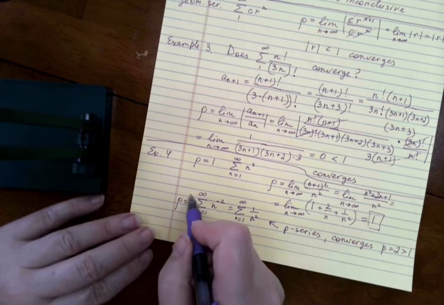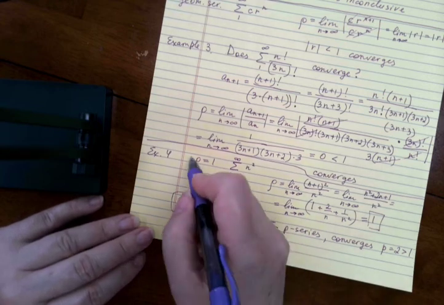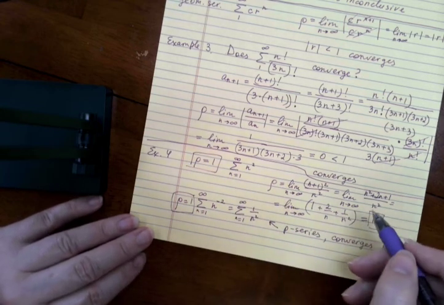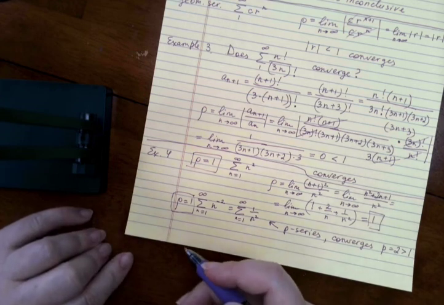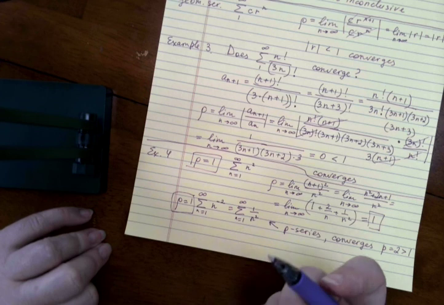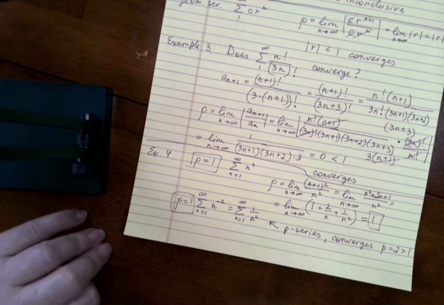So when rho is equal to 1, you can have convergent behavior or you can have divergent behavior. So what we say is that the ratio test is inconclusive and you have to resort to some other means to find the convergence or divergence of the series.